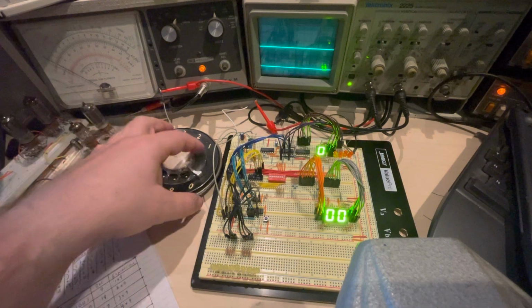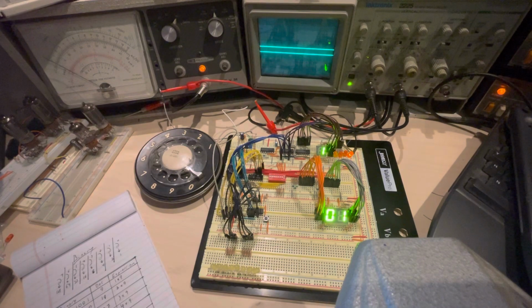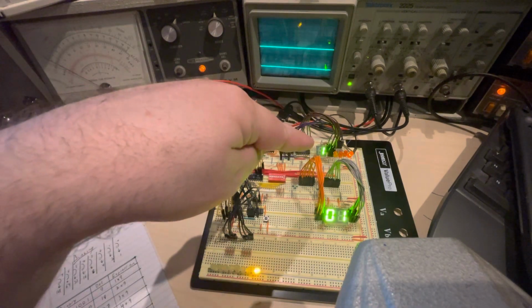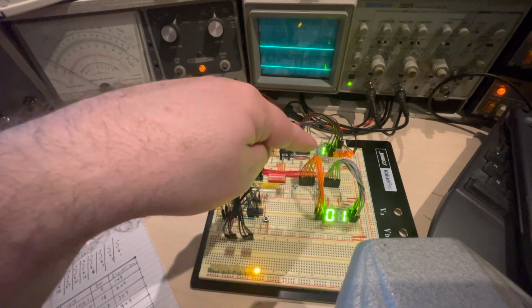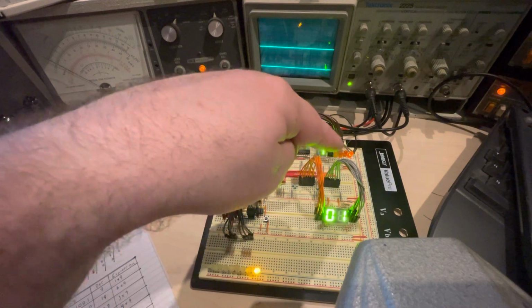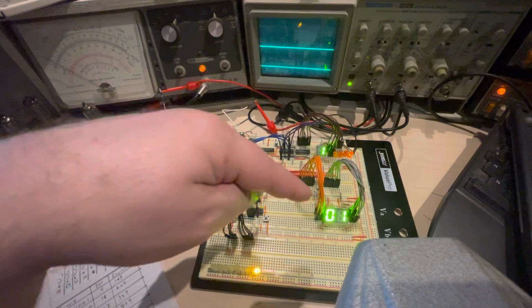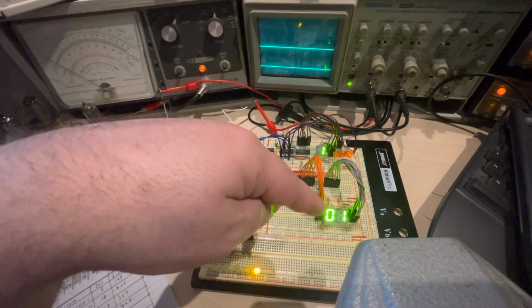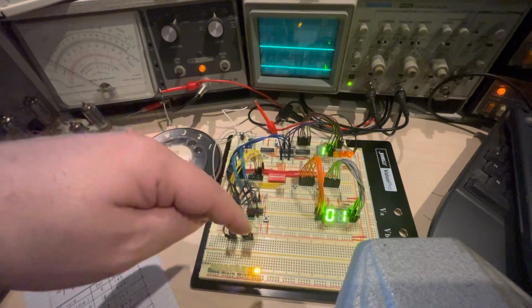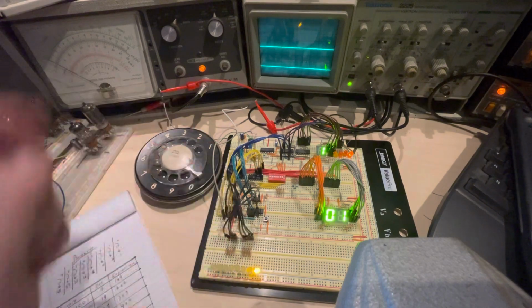So as usual, if we dial a 1, we get a 1. This represents what number we actually dialed. We have it on the 7-segment LED as well as in binary over here. And then on this screen, we have the number we dialed as well, which is 1. And then down here, we have a 1 represented in binary.